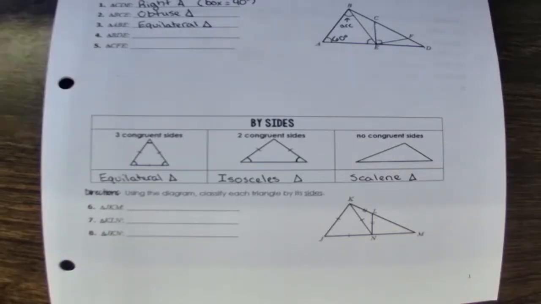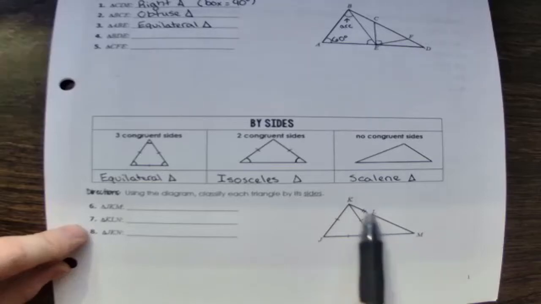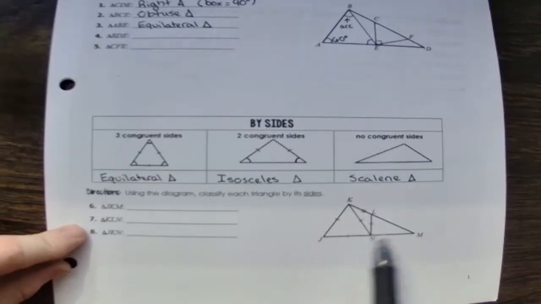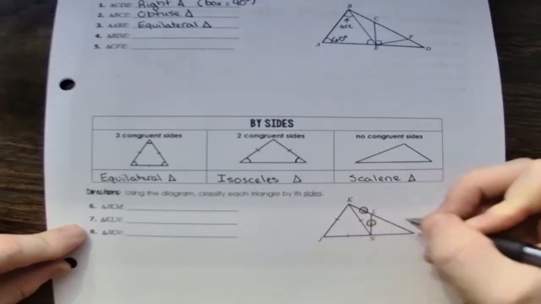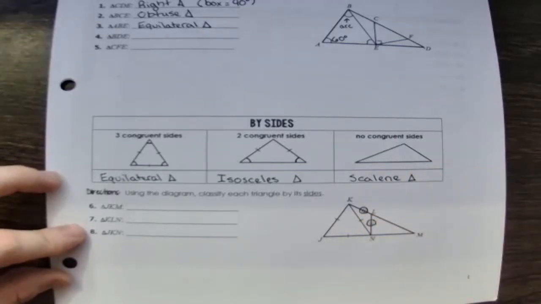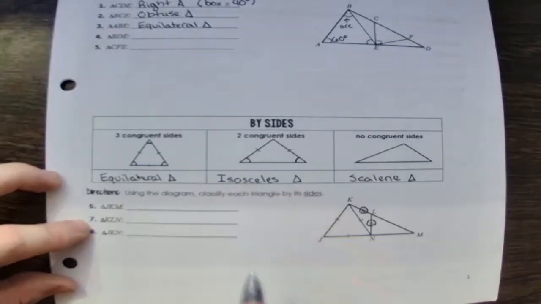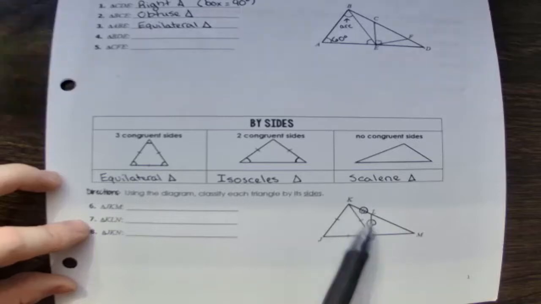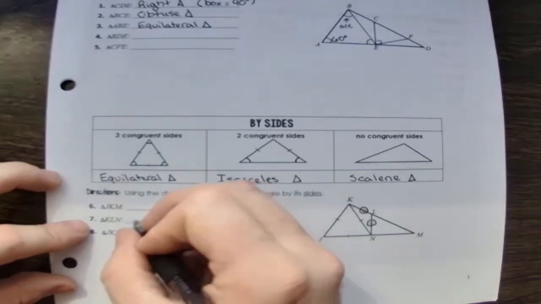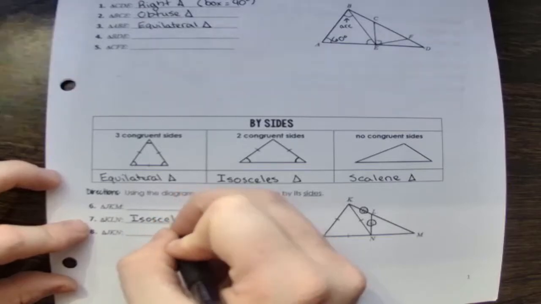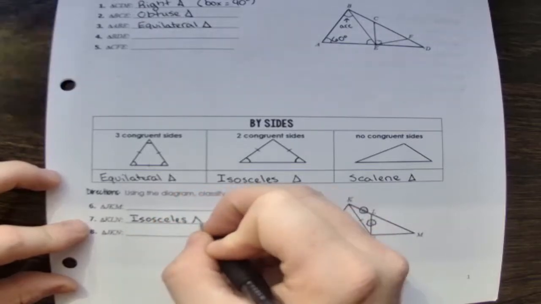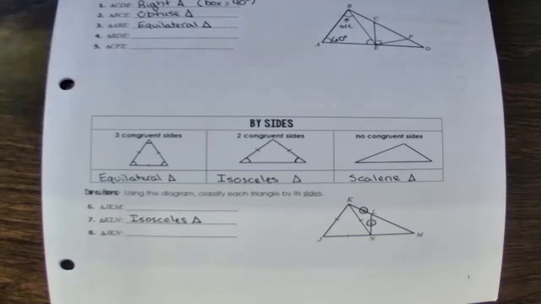So the one I'm going to show you is going to be number 7. This one says KLN. So I'm looking at this triangle. I'm going to notice that this side and this side both have 2 dashes through them. Since they both have the same amount of dashes going through them, I know they are congruent. So the only one that has 2 congruent sides is an isosceles. So this one would be an isosceles triangle.